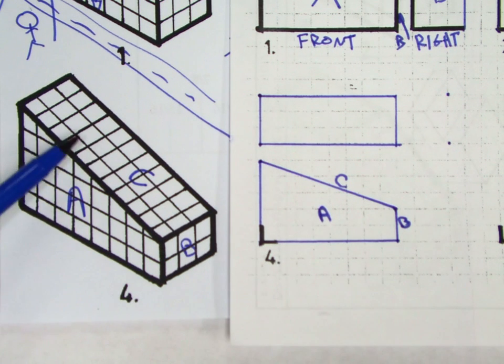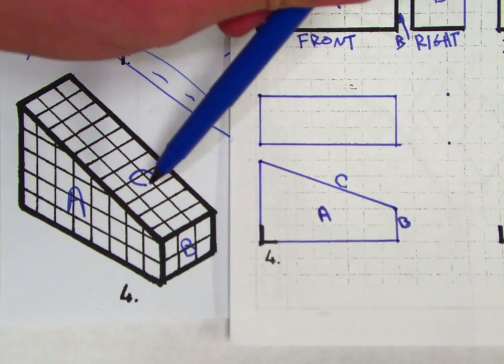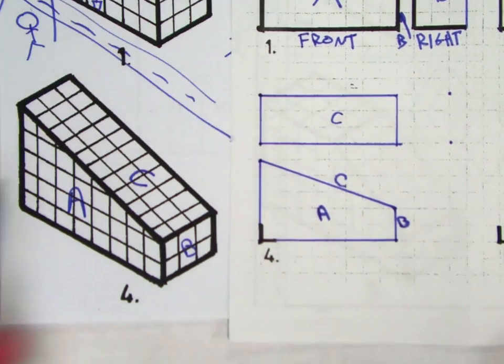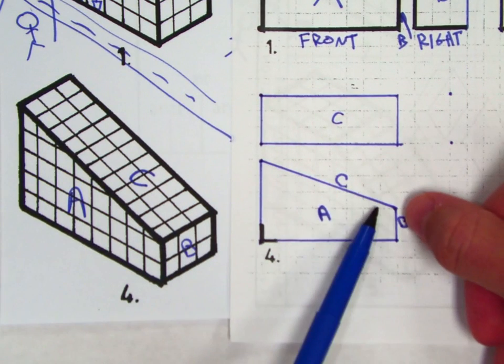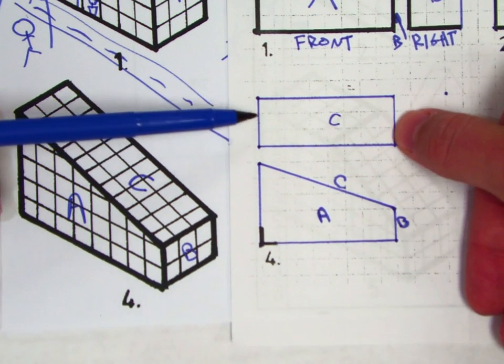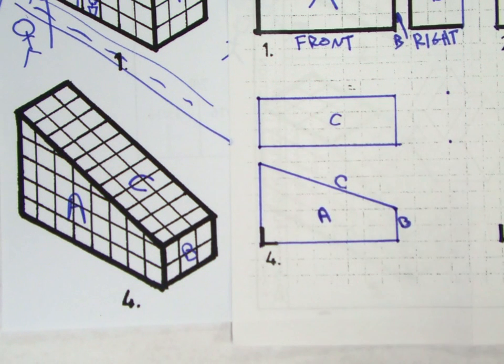So you only get to see a portion of that plane as opposed to if you're looking at it at a perpendicular or 90-degree angle. So that is plane C. The length of C in the front view as we go straight up is the same as C in the top view. Take a minute to digest that. Let's move on to the right side view then.